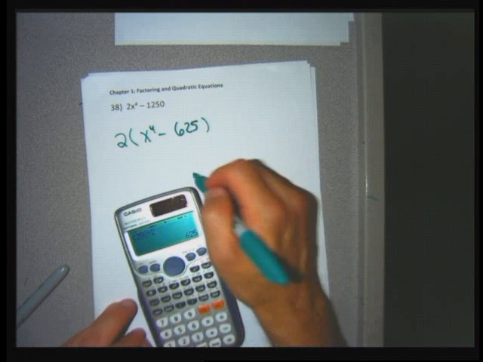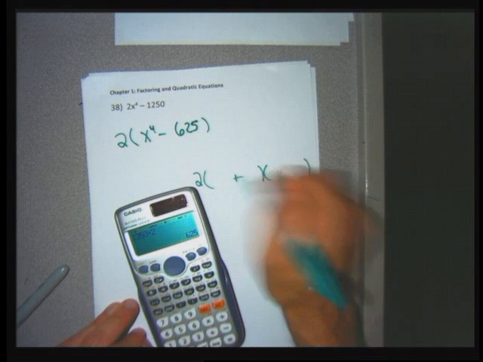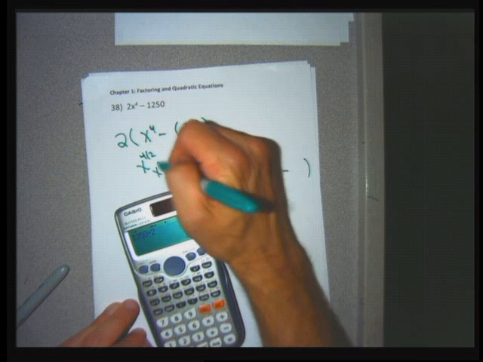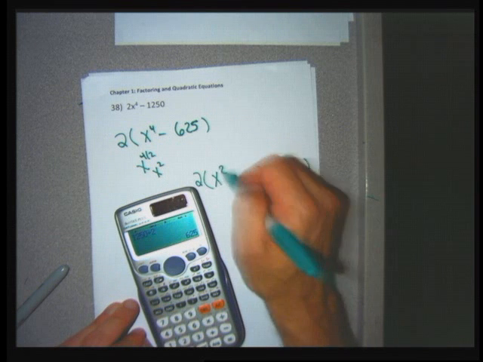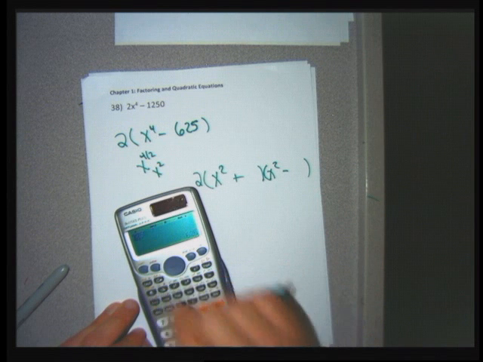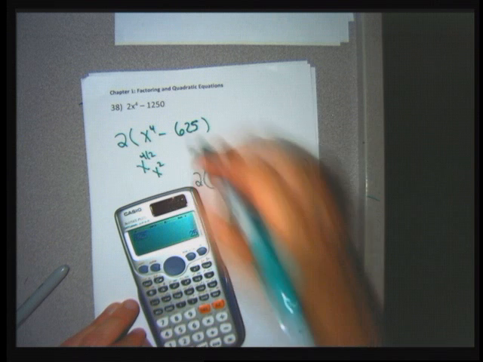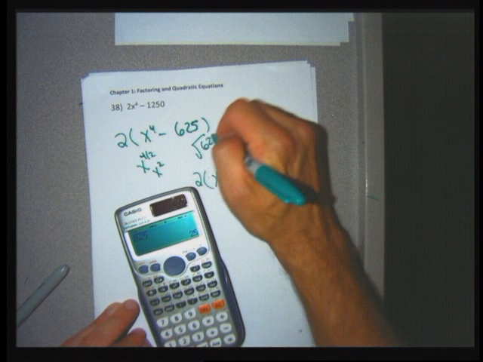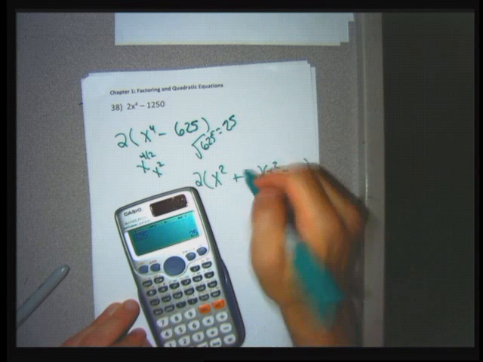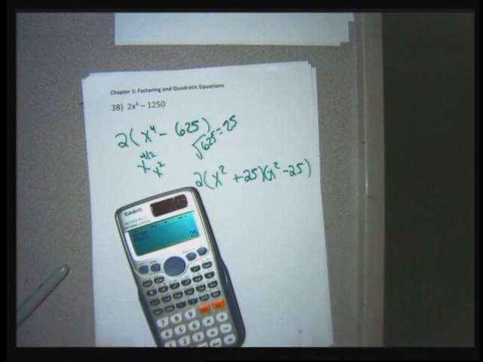I think I'm going to be able to make this into 2 essentially identical parentheses, one with a plus, one with a minus sign. For the x to the 4th, I'll divide its exponent by 2 and get x squared. And the 625, I need to square root the 625, so I hit my square root key. I'm typing the number 625, and the square root of 625 is 25. So after the plus and the minus sign, you should get 25s.